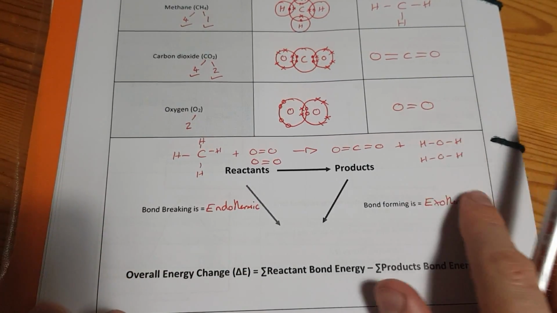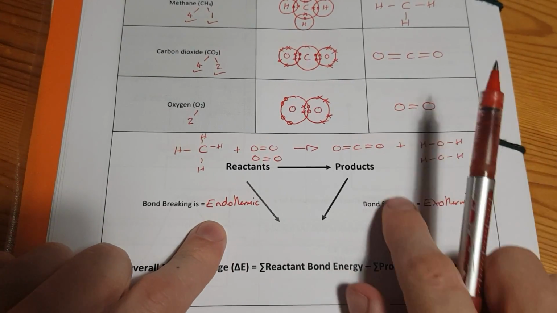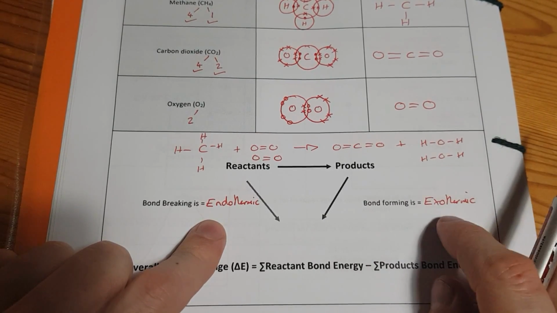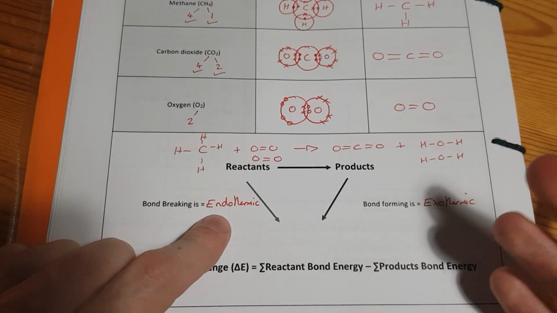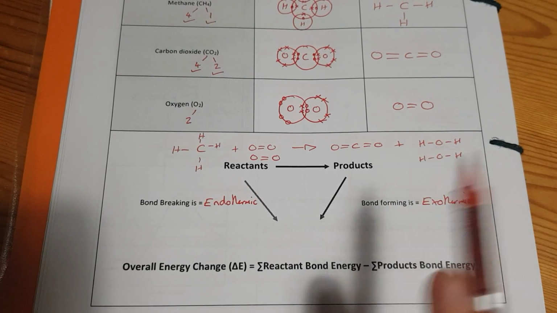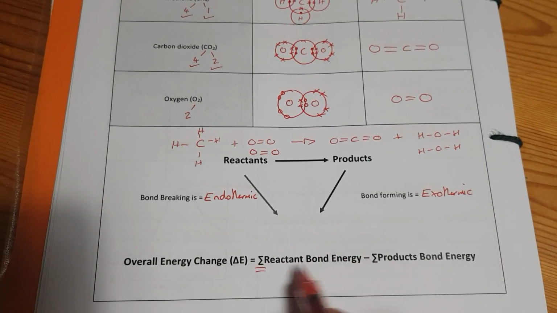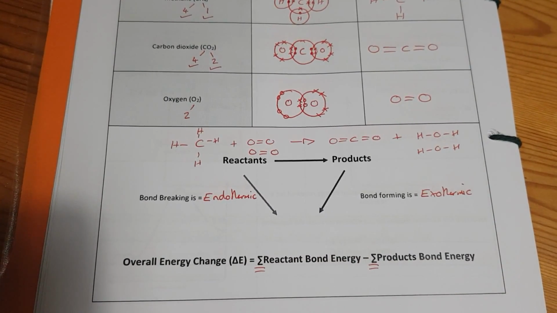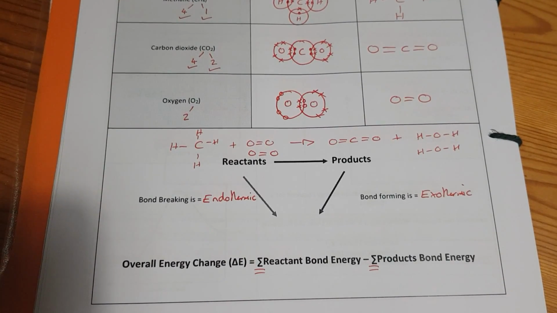And vice versa, if the exothermic value was higher than the endothermic value, so let's say again, if the products gave off 1,000 kilojoules of energy, but it only took 500 to break the reactants, we'd have an excess of 500 kilojoules, which would be released to the surroundings. So this is the equation. The overall energy change is the sum, this little symbol here, it's a mathematical symbol for sum. So the total bond energy of the reactants subtract the total bond energy of the products.